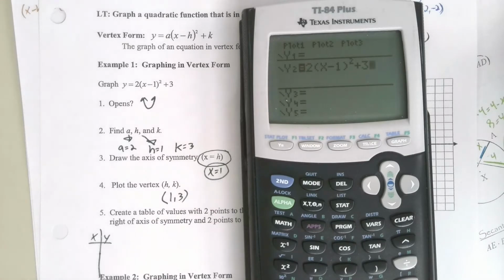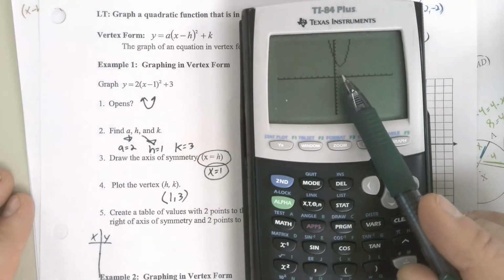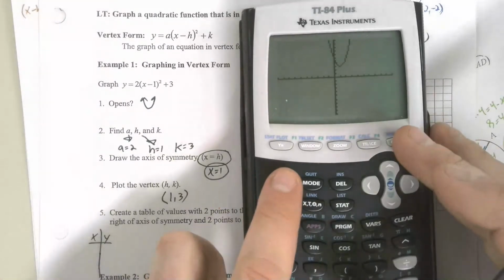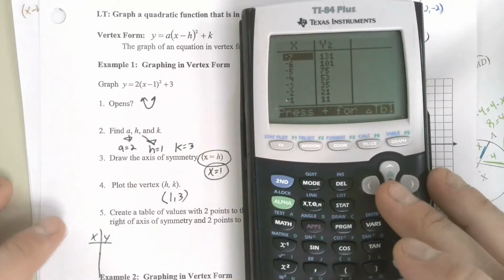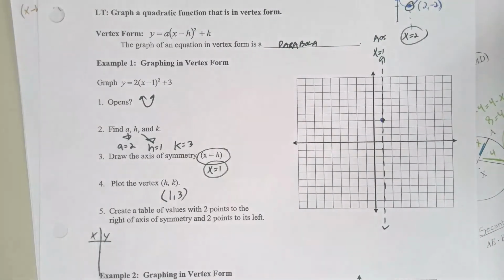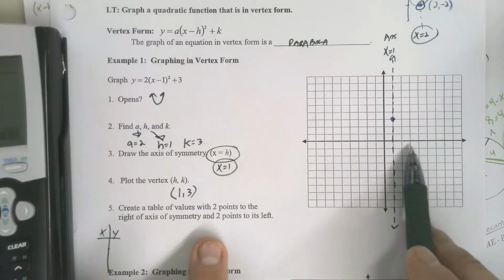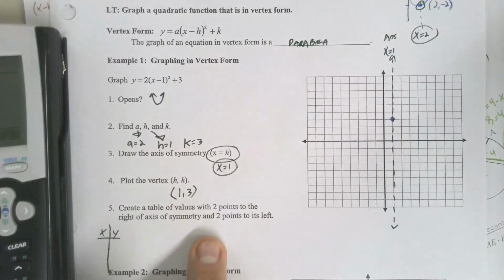All right, so anybody have any issues typing that into your graphing calculator? Then hit graph, upper right hand corner, and you will see where it turns at the point (1, 3). And then all you have to do is hit second graph to get your table. A lot of times students ask, I don't know what points to plug into my table. Well, all you need is 2 points right of the axis of symmetry, and then you can mirror them over that line to get 2 points left of the axis of symmetry.